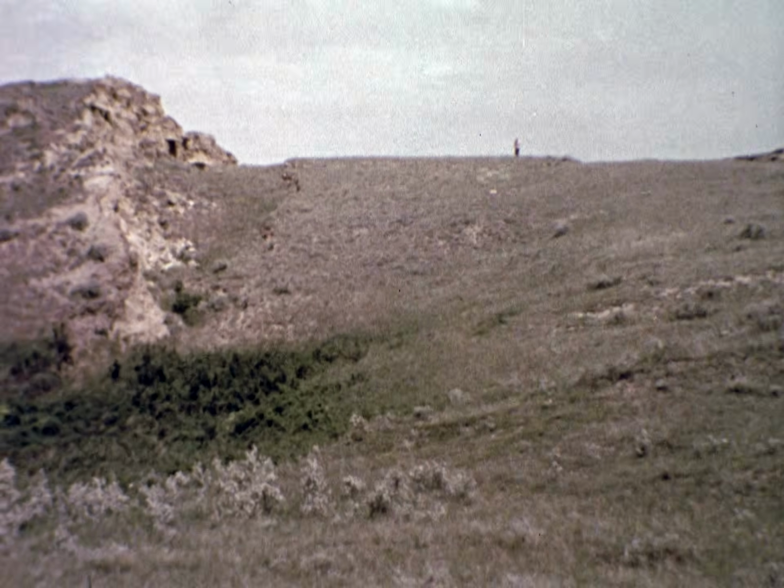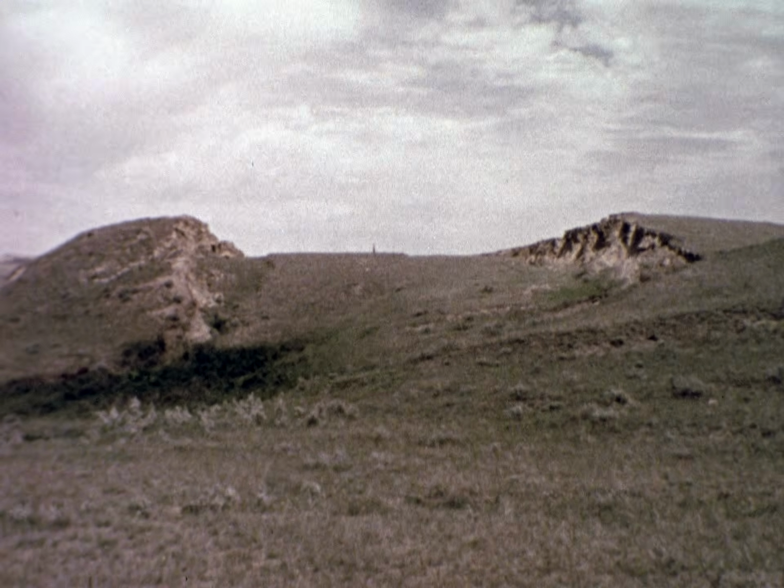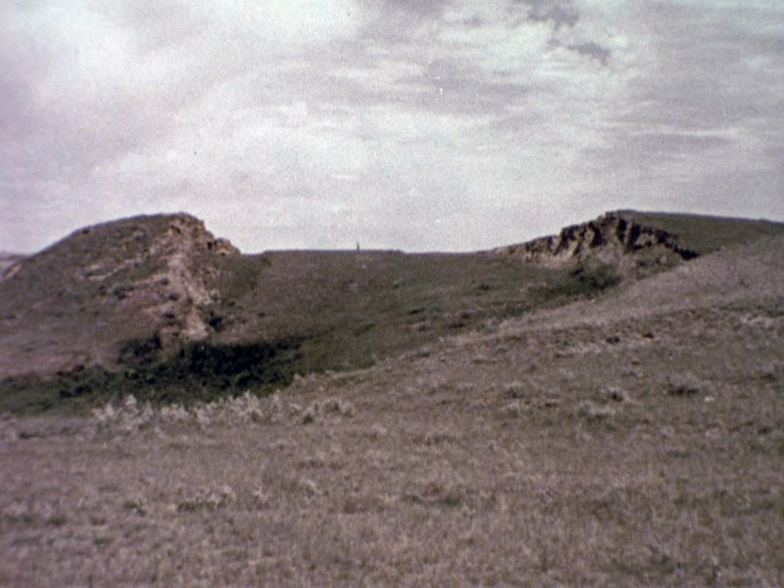A 200-foot center section has broken away from the two sides of the hill. This section has been sinking at the rate of 1 foot per year since the early 1930s.